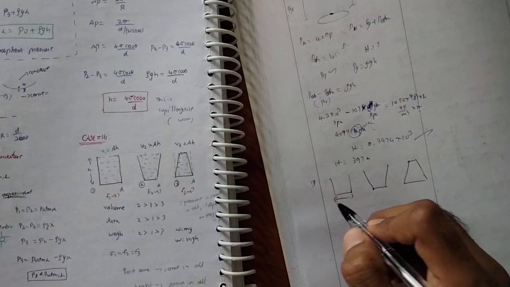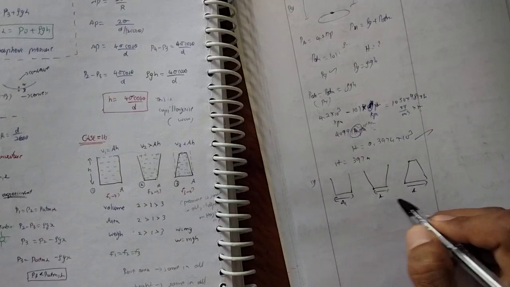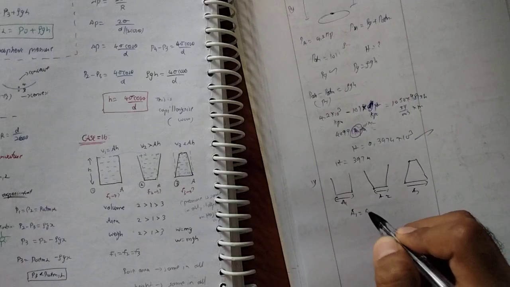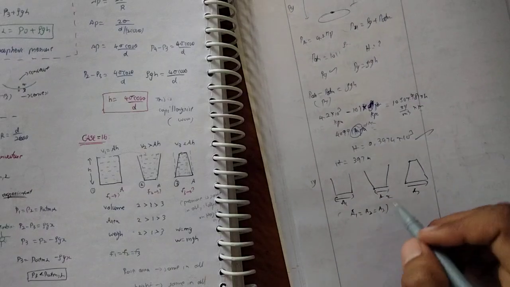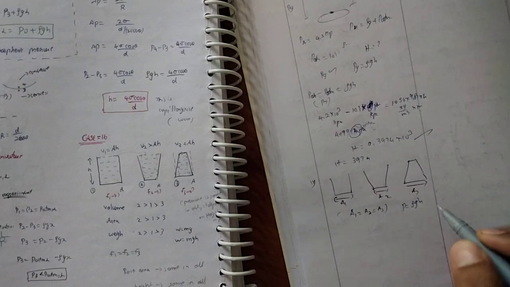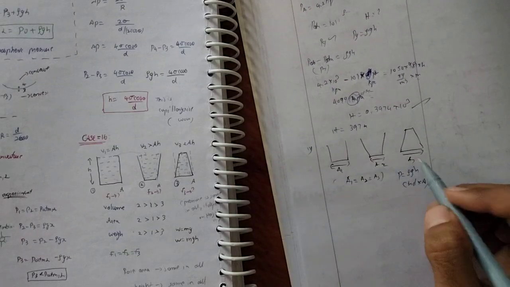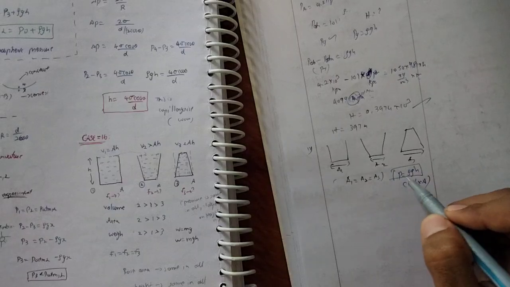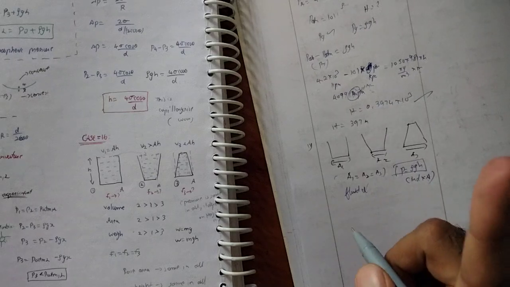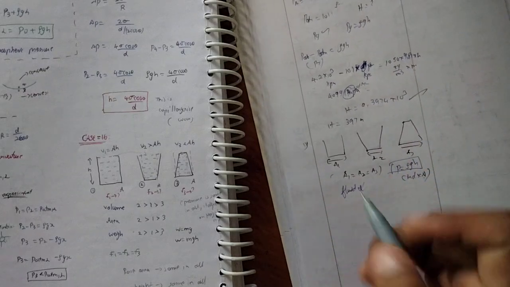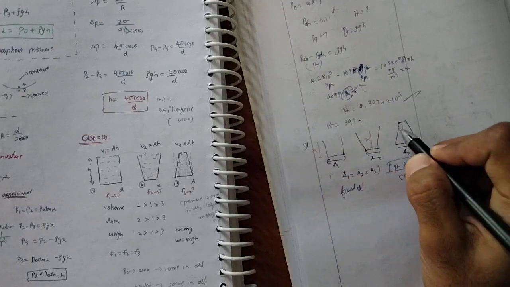Here, see the areas A1, A2, A3: A1 equals A2 equals A3, so all the areas are the same. The pressure equals rho g h, so pressure is independent of area. For a fluid at rest in fluid mechanics, the pressure doesn't depend on the area. You should be clear here. So the height h is the same.